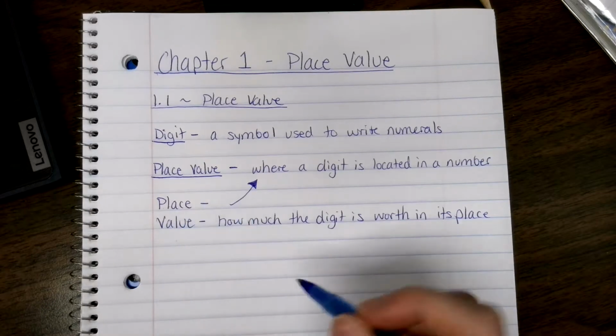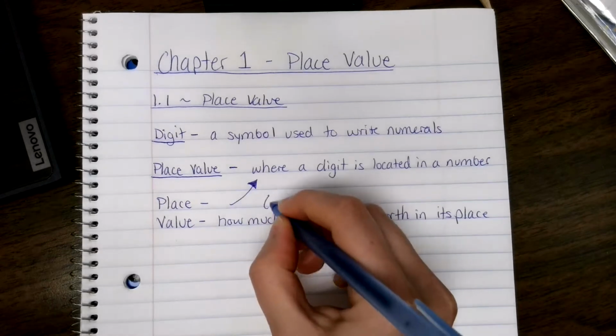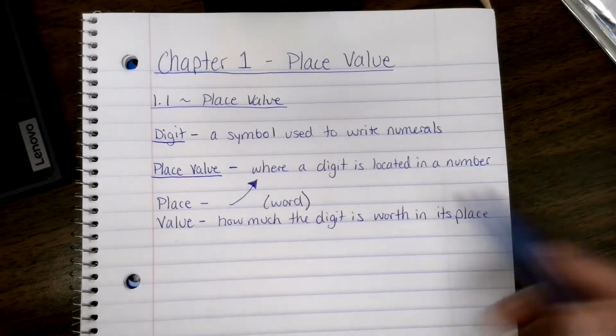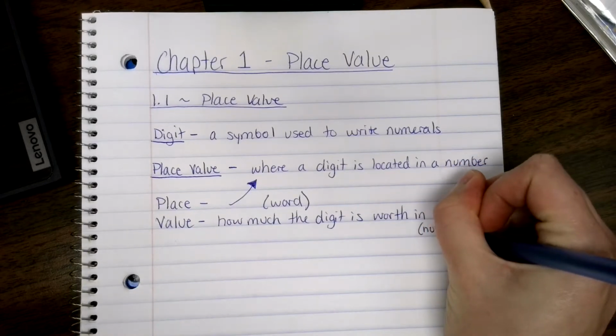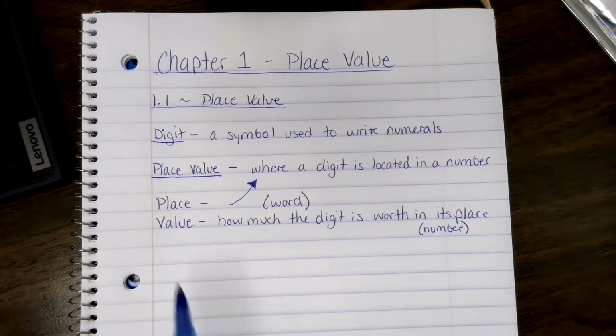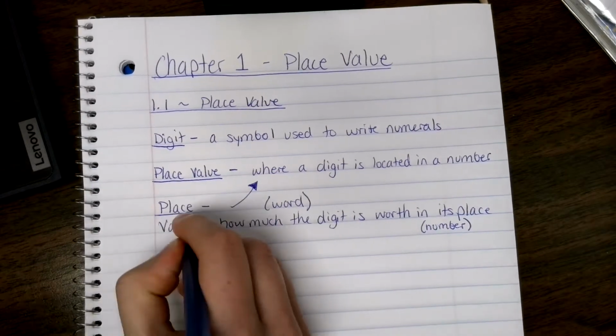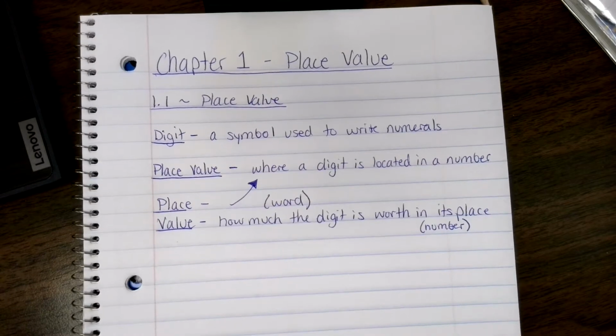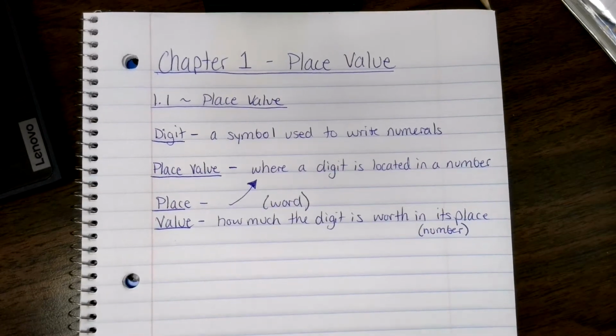So place, you will always use a word. Value, you will always use a number. So keep that in mind. Place is a word, value is a number. So I kind of split up that word in case you see some instructions that use those terms separately, because they are used separately multiple times. So we're going to write down an example now.